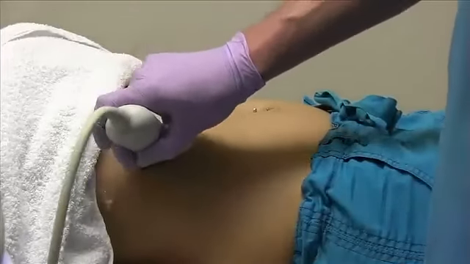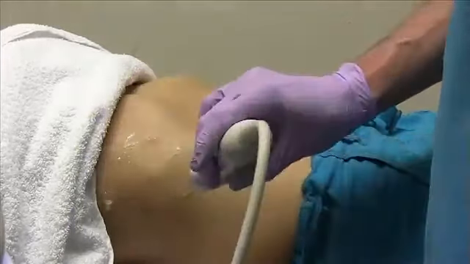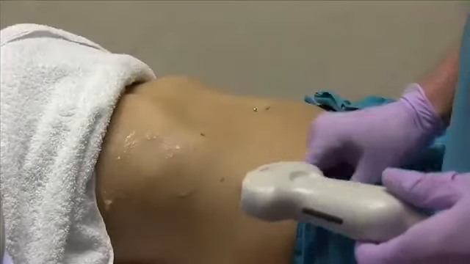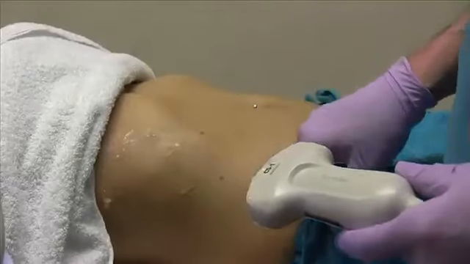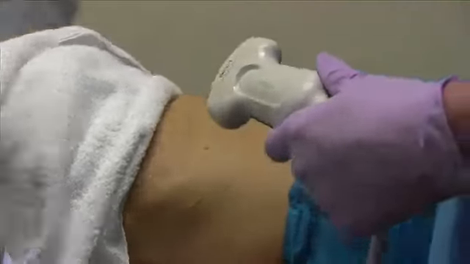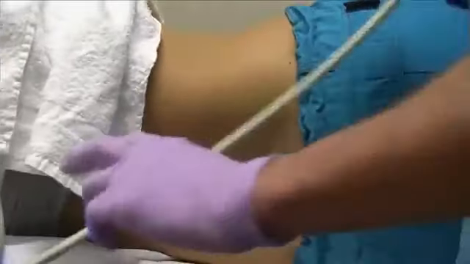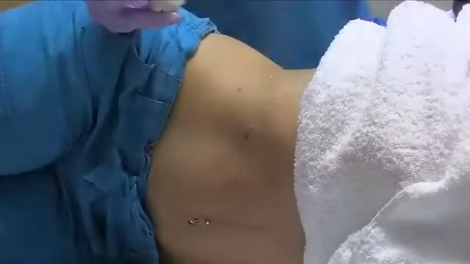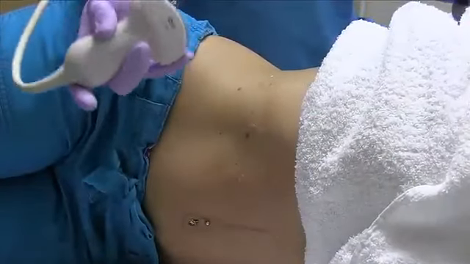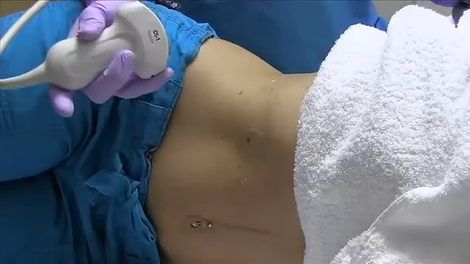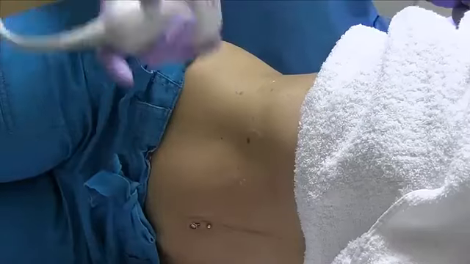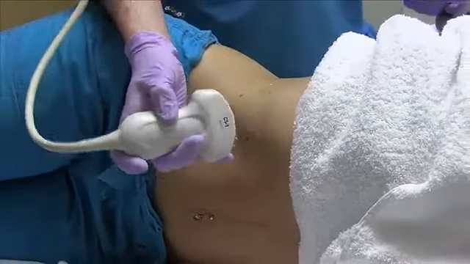For the gallbladder, we also get decubitus pictures just to make sure there are no stones trapped in the fundus or the neck of the gallbladder. So for that, I'm going to have you turn onto your left side away from us. For this, the gallbladder usually moves a little bit forward. After you get your supine pictures of the gallbladder, you want to decubitus the patient just to make sure there are no stones stuck in the neck of the gallbladder.